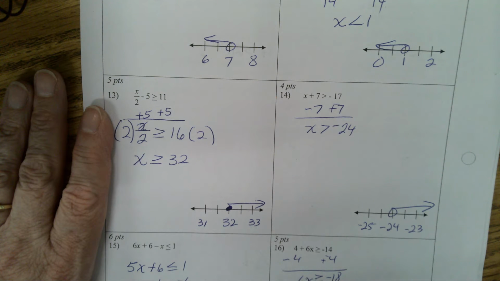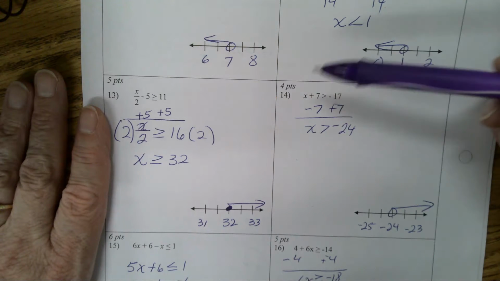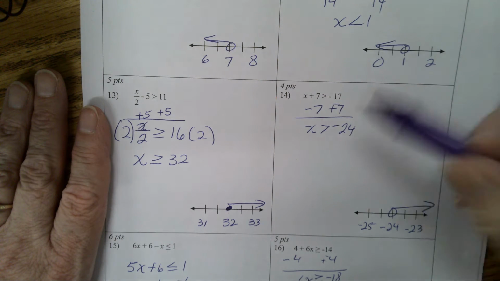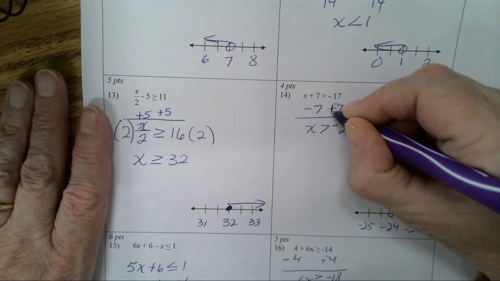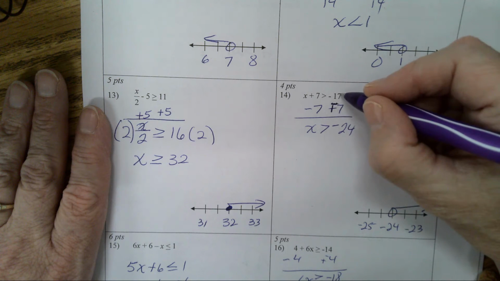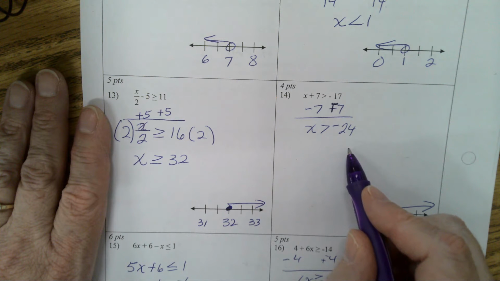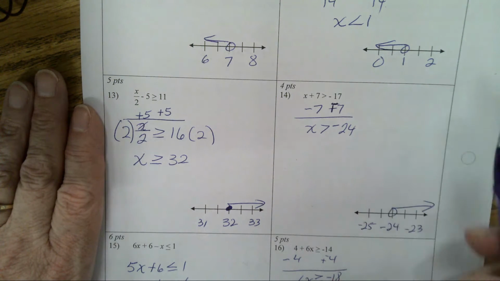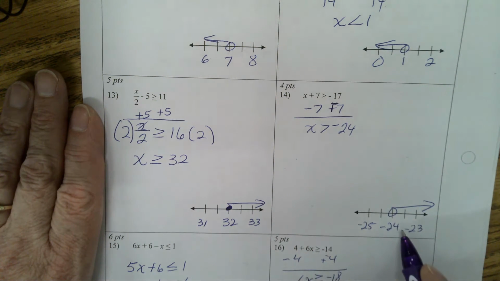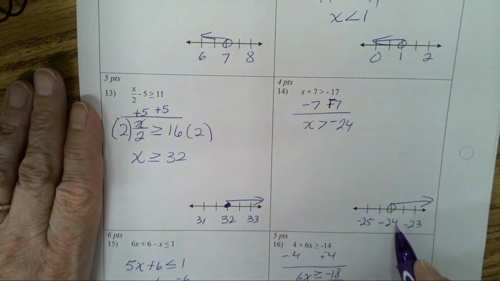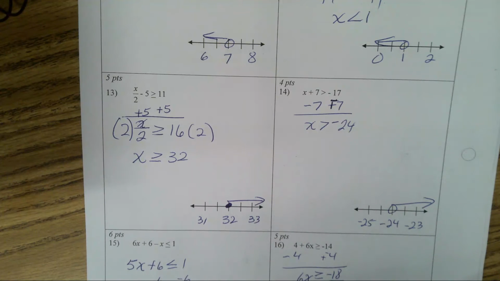Number 14, this one is very easy. Subtract 7. Now when you subtract with integers, you add the opposite. So negative 17 plus negative 7 is negative 24. That's probably the hardest part on that one. X is greater than negative 24. Open circle on negative 24 going to the right. Any questions on 13 or 14?